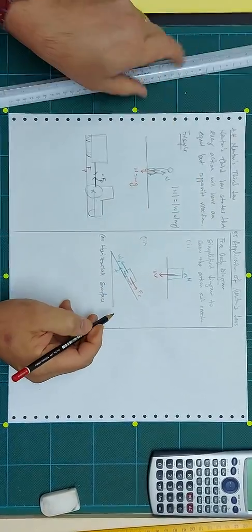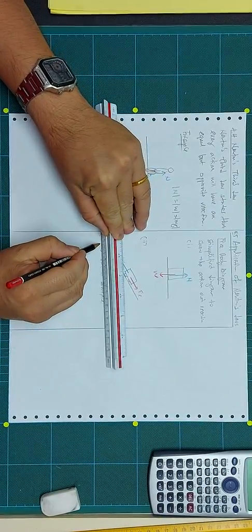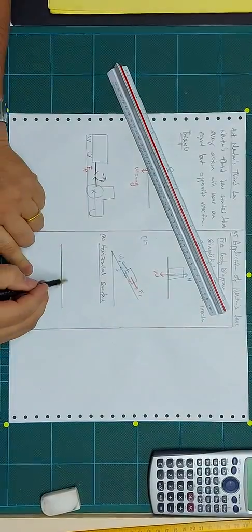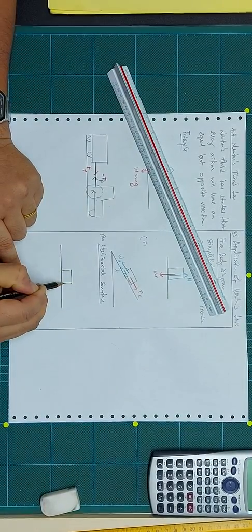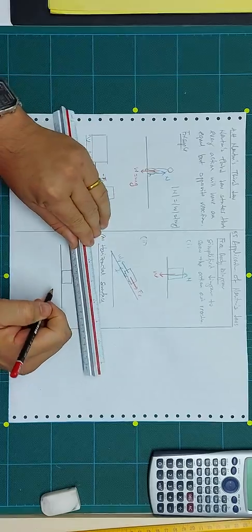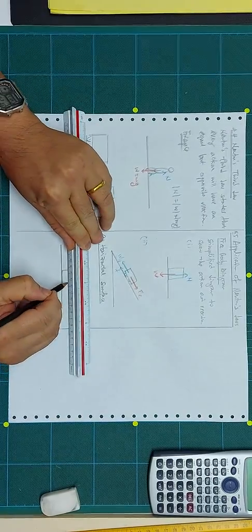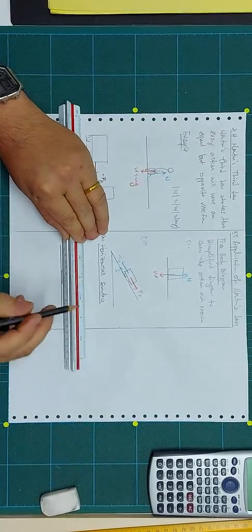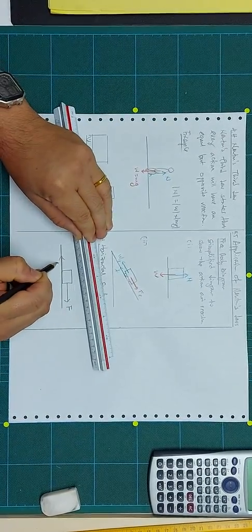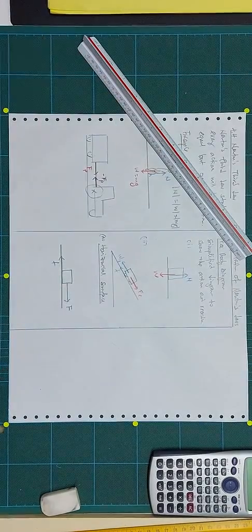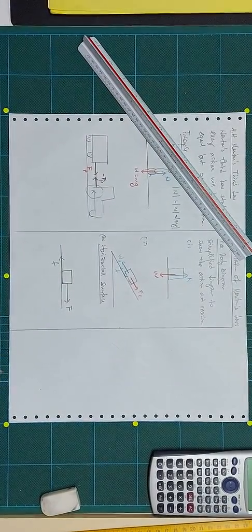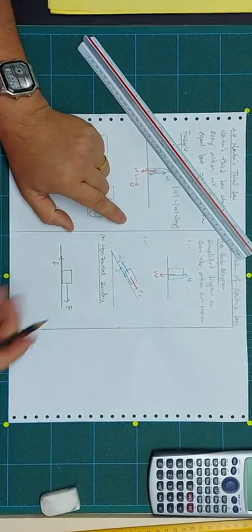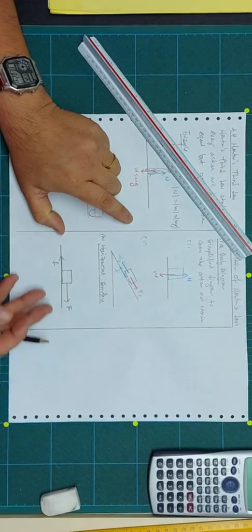Now a horizontal surface problem is an object that is on a horizontal surface, for example, a box that is being pulled by a force F. And then it experiences maybe friction on the floor between the object and the floor. So you are asked to calculate, let's say, the acceleration of the object.